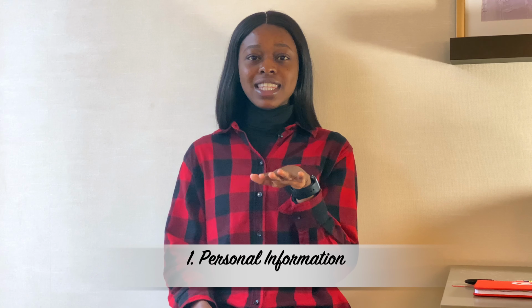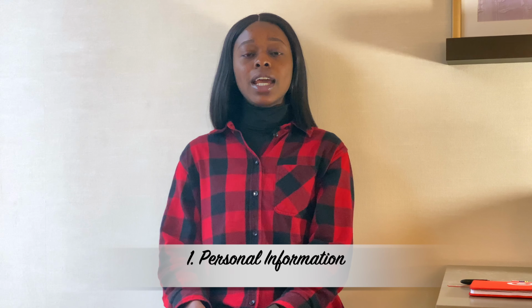So here are the tips. There's a list of tips on writing an academic CV. The first thing is to start with your personal information. By personal information, I mean your name, that is your first name and last name, your address, your phone number, email address, your LinkedIn, and any other relevant website.